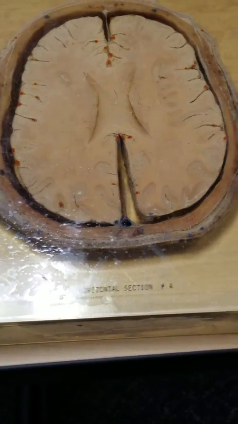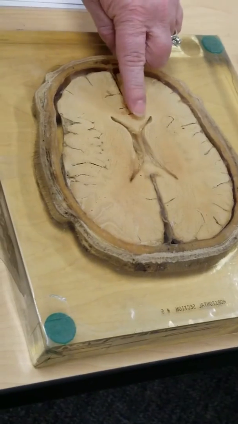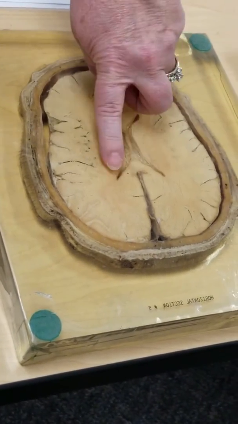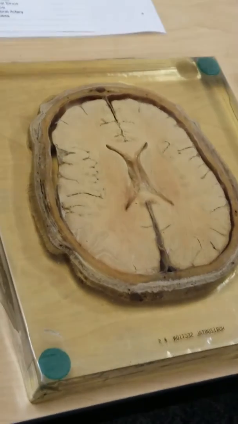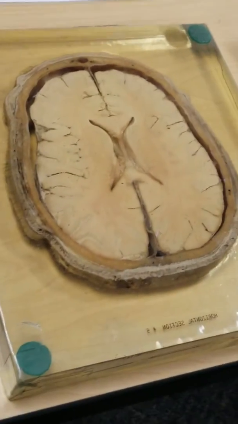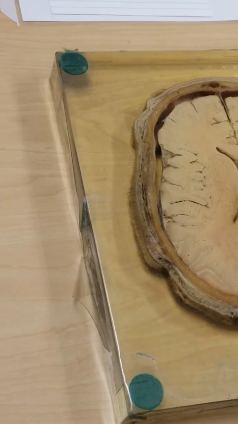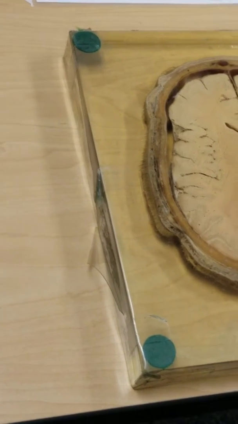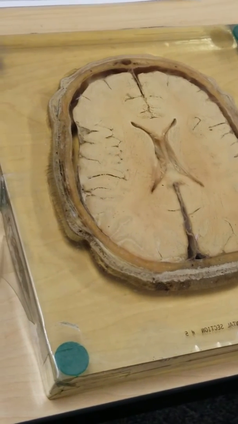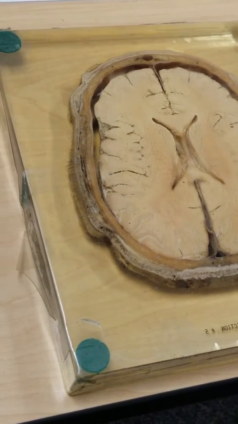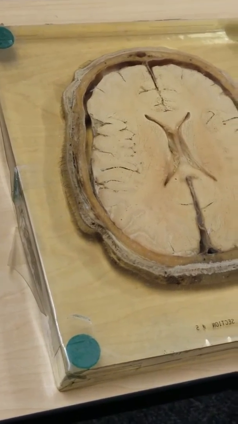Here I would more ask you to label it as anterior and posterior horns. So for this actual one, you just want it to say lateral ventricles. That's fine. You don't have it pointing to the posterior, so just lateral ventricles is fine on that one.